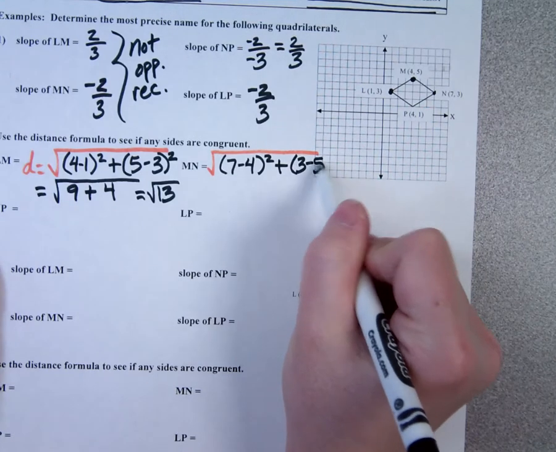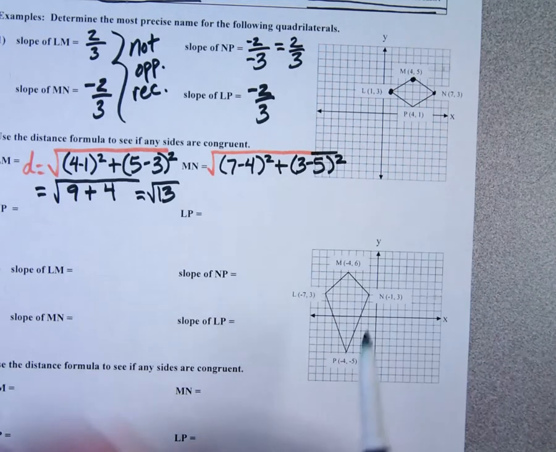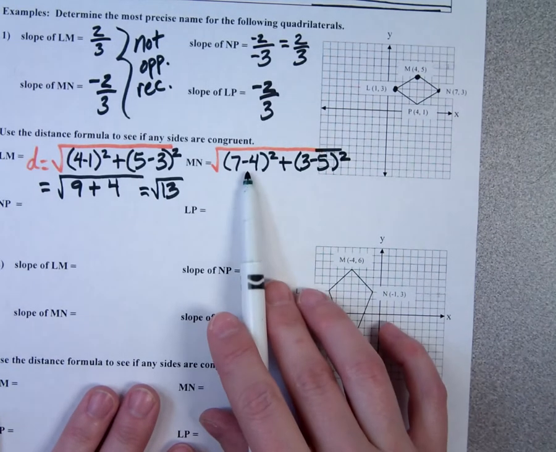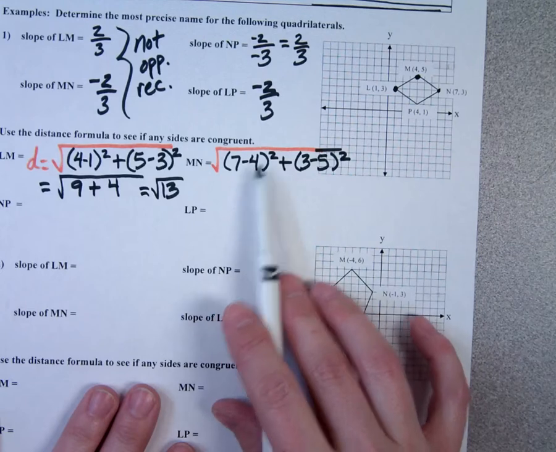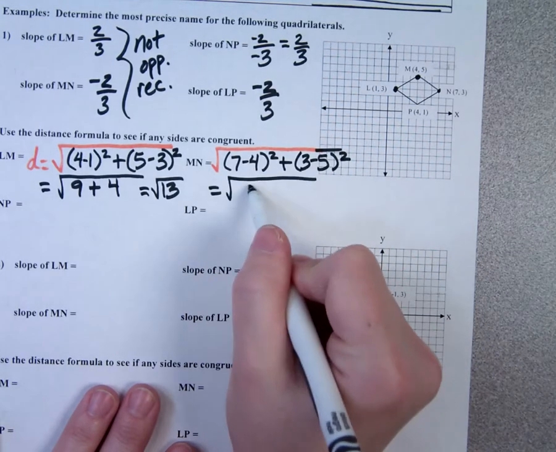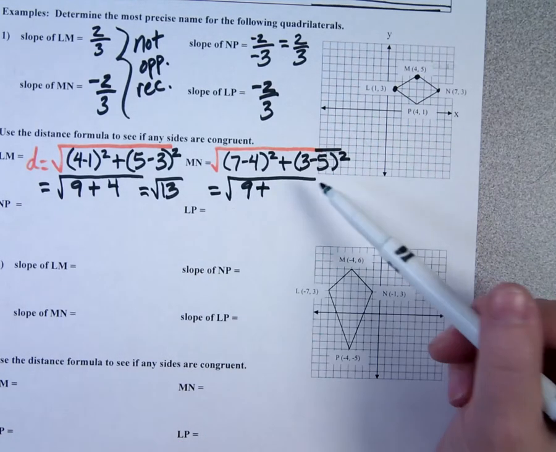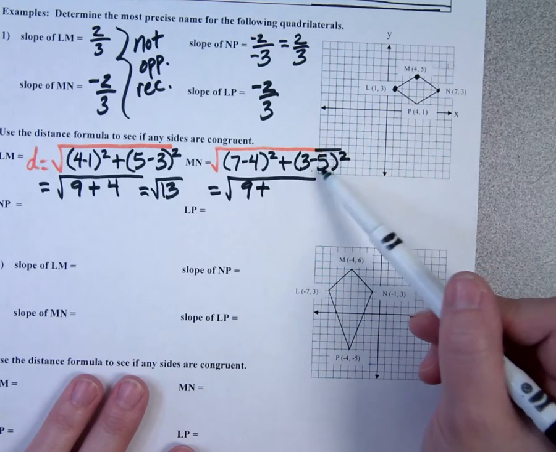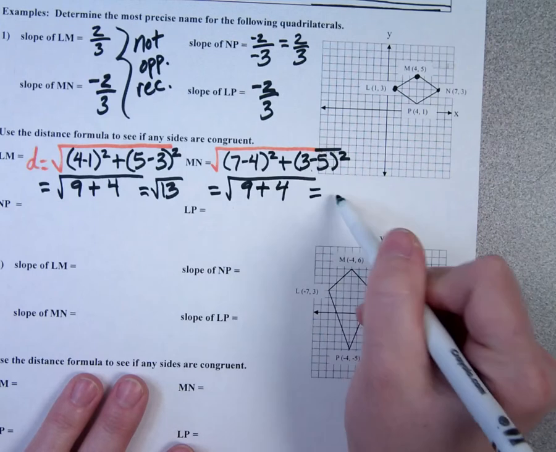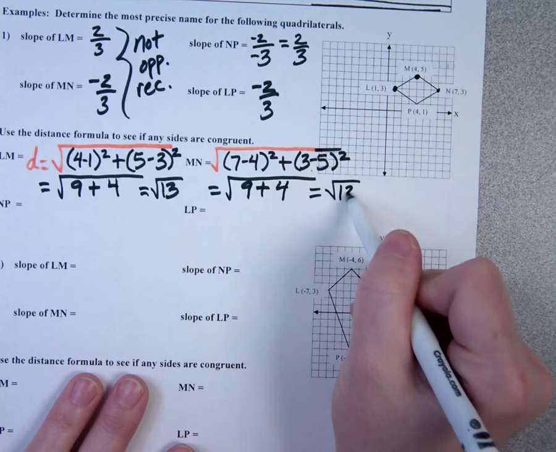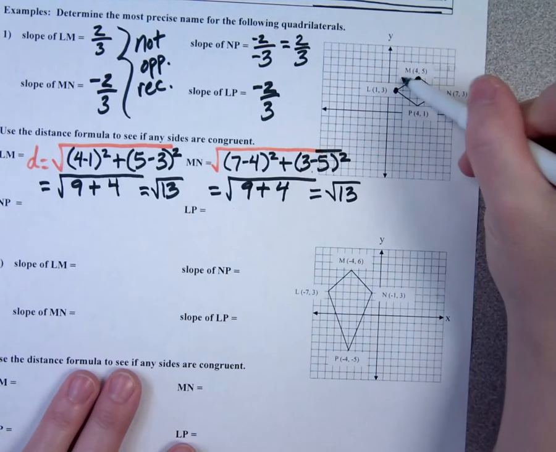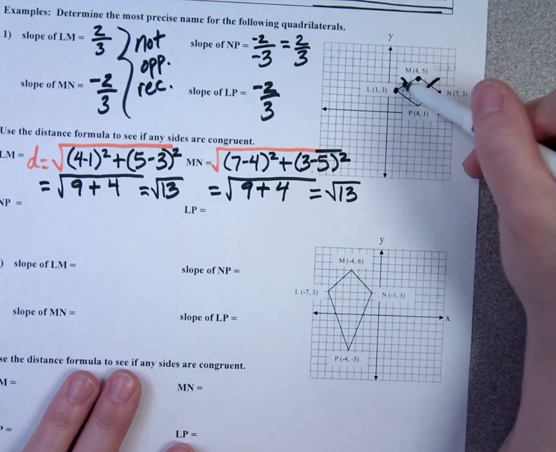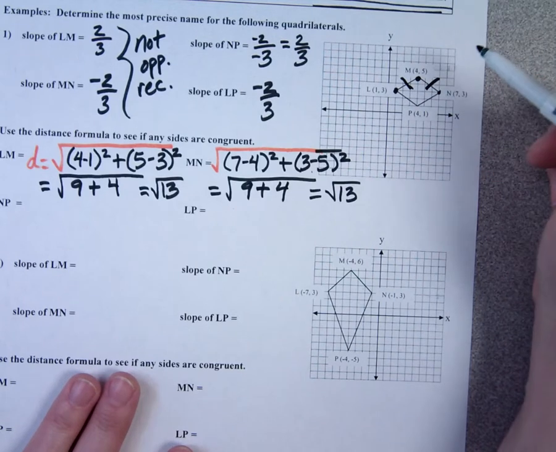And then what about y2 minus y1? 3 minus 5. Okay, I'm going to close it and square it. And then I'm just going to work it out like I did on the last one. So how much is 7 minus 4? 3. 3 squared makes 9. Recopy the plus. And then what's 3 minus 5? And negative 2 squared makes? And what do you get if you add your 9 and 4? Square root of 13. So right now I know LM is congruent to MN. I'm going to give them each a tick mark. They're both the square root of 13, so those two sides are congruent for certain.